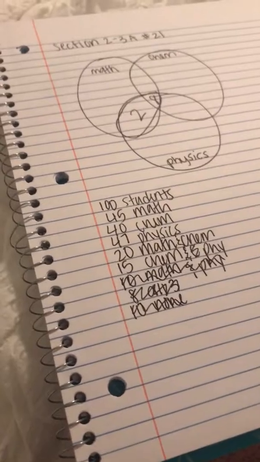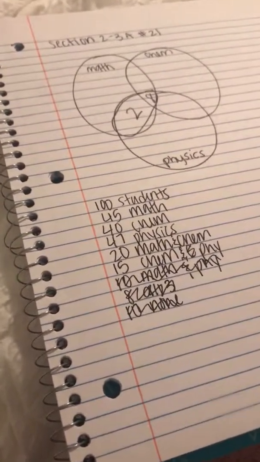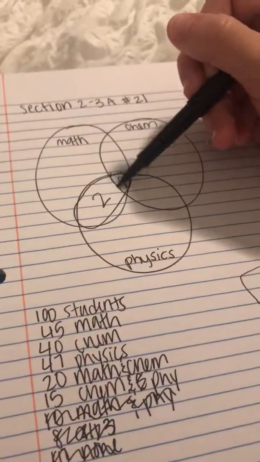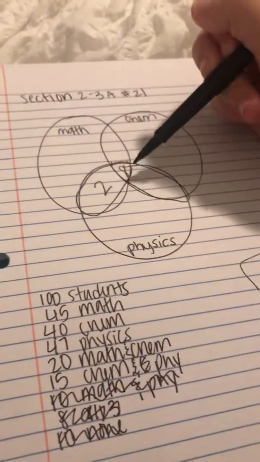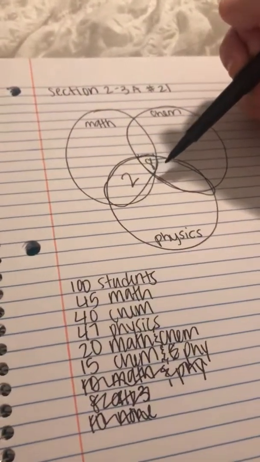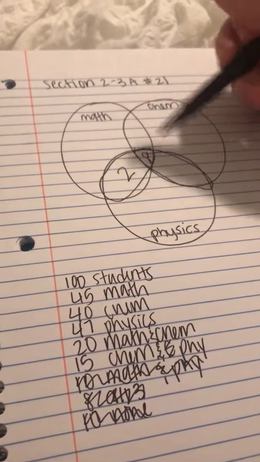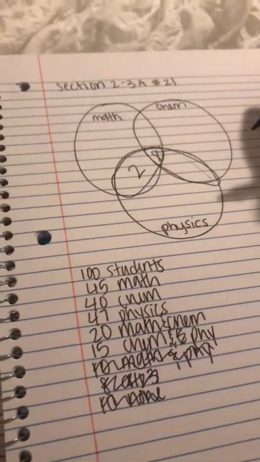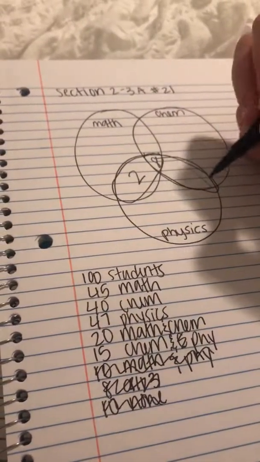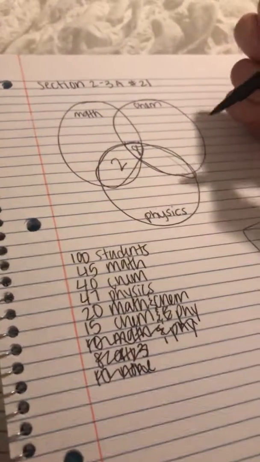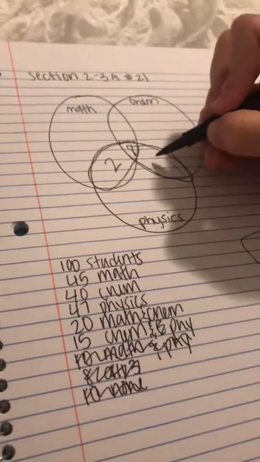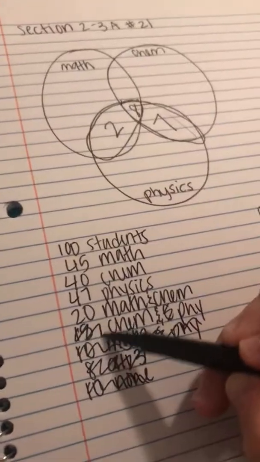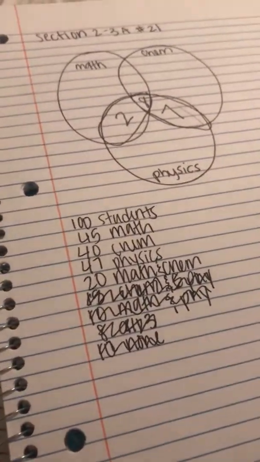Next, 15 people did chemistry and physics. We'll look at this circle right here. Since we already have an 8, we need to figure out what number plus 8 will make the whole circle equal 15. 7 plus 8 equals 15, so we fill in a 7. Then we cross that out since we filled that part in.